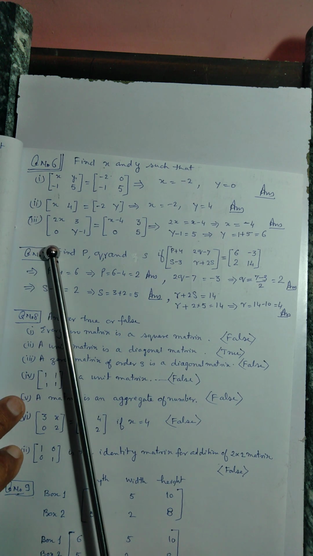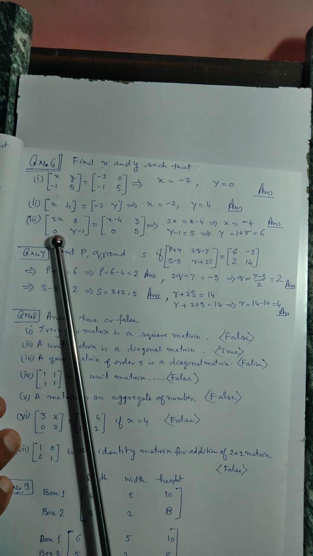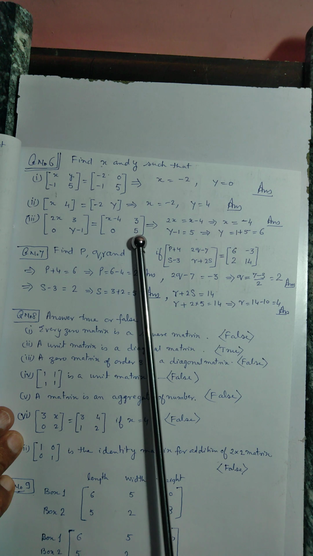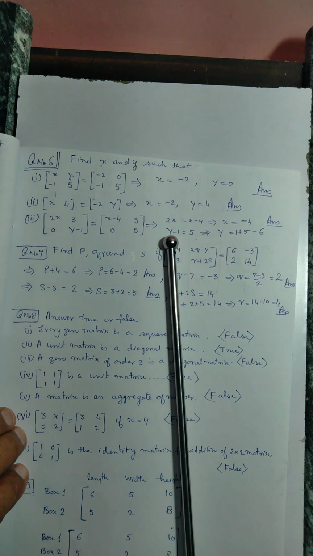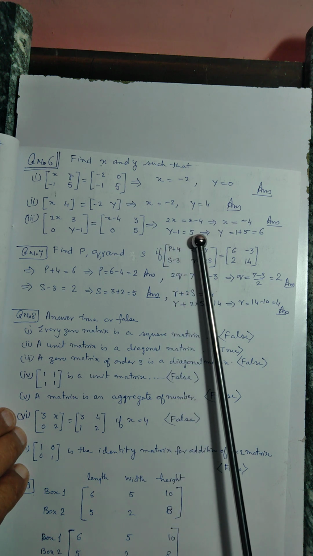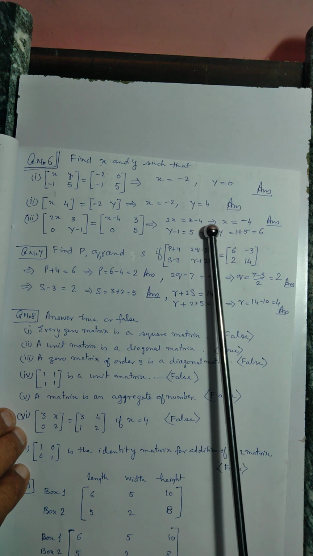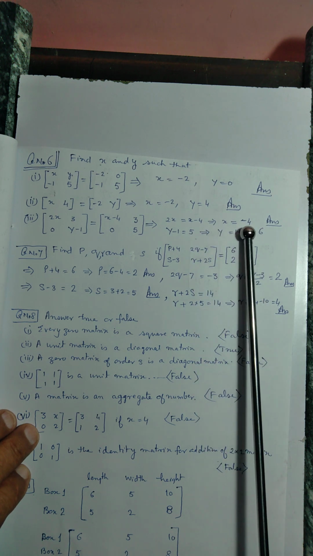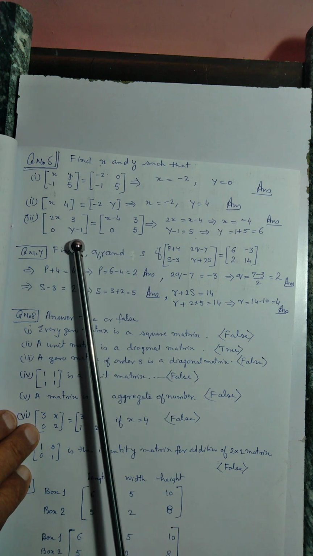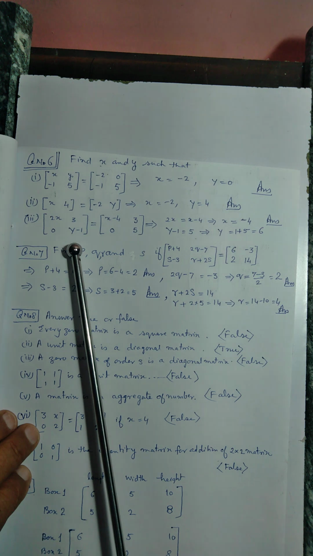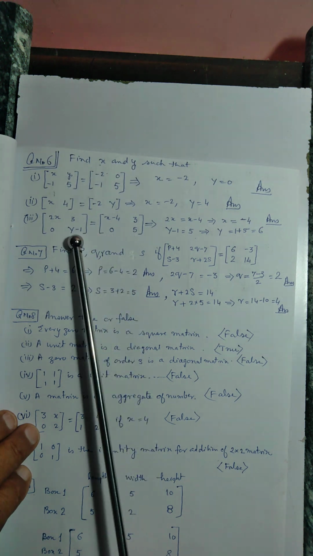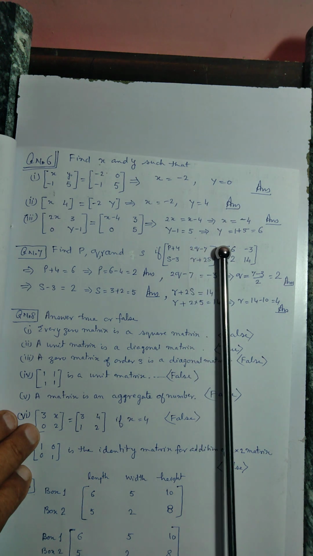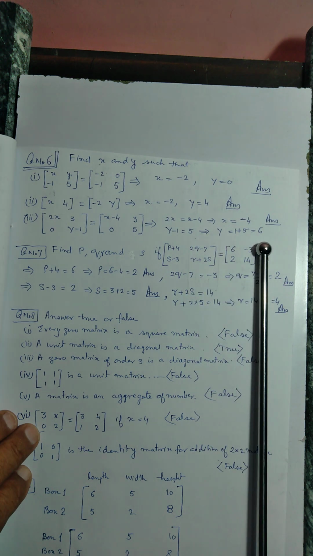Now come to the third part of it. You see the matrix is given, that is 2x, 3, 0, y minus 1 is equal to x minus 4, 3, 0, 5. So 2x equal to x minus 4. Transpose this x to one side, so you will get x is equal to minus 4. This will be the answer. For y, what you do, that is corresponding elements, you see, y minus 1 equal to 5. So y minus 1 is equal to 5. Therefore, y is equal to 1 plus 5, that is equal to 6. This will be the answer.